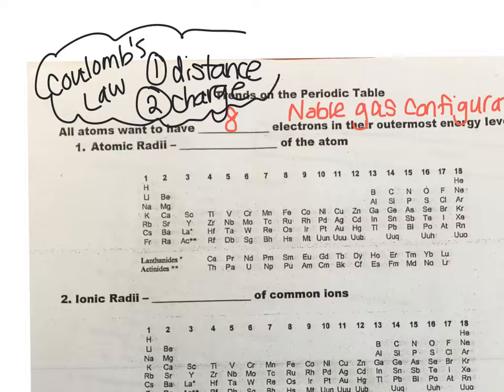So remember when you guys did a little activity on Coulomb's law? We were studying how distance and charge are going to affect how that nucleus is interacting with the electrons on the outer shell. Remember I told you guys to think about magnets. With distance, if I have magnets that are this close versus this close, are these guys going to be as strong as these guys? No, they might not even interact with each other, okay?